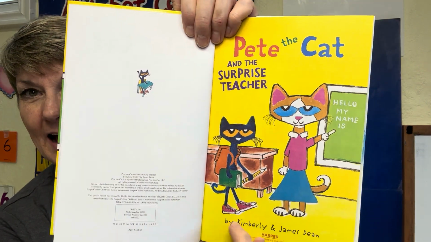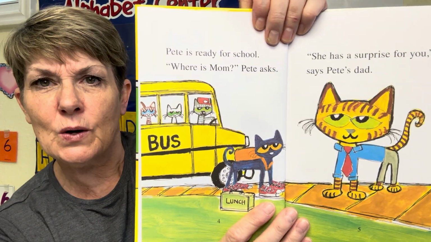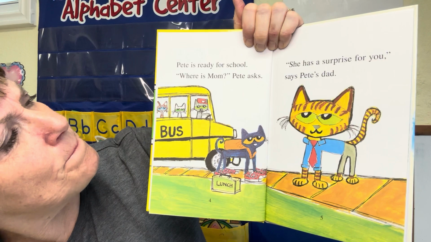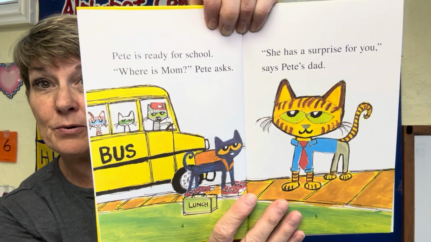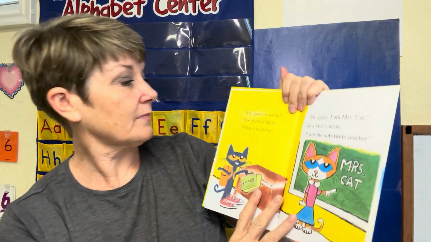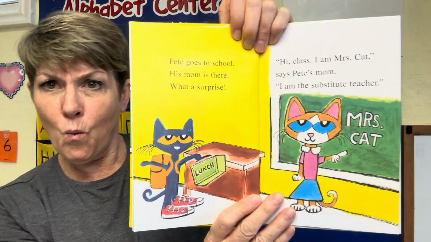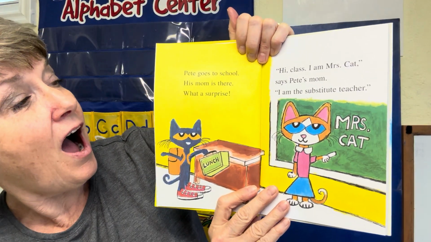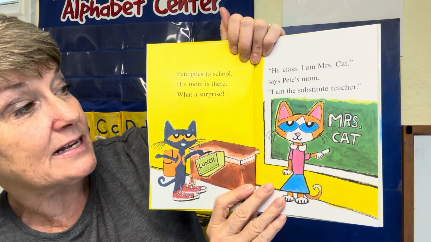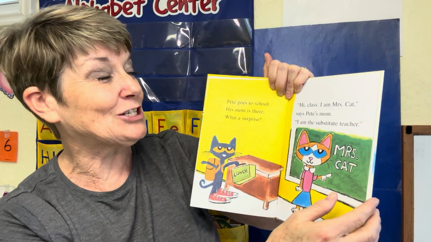There's Pete the Cat. And there's his surprise teacher. Pete was ready for school. "Where is Mom?" Pete asked. "She has a surprise for you," said Pete's dad. Wonder what the surprise could be. Pete goes to school. His mom is there. "What a surprise! Hi, class. I am Mrs. Cat," says Pete's mom. "I am the substitute teacher."